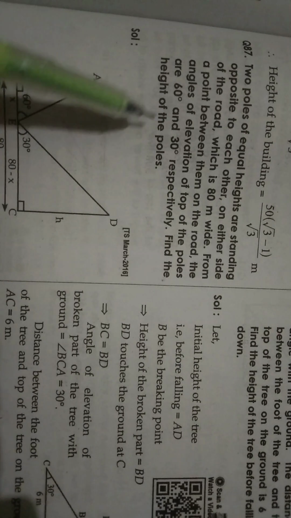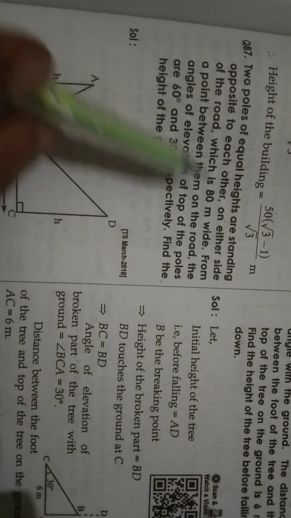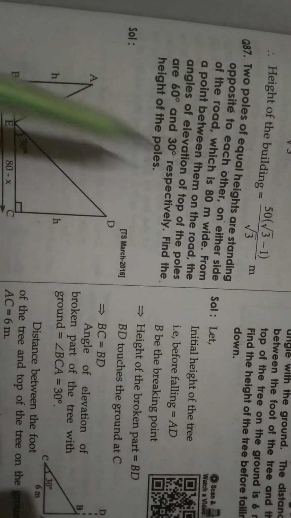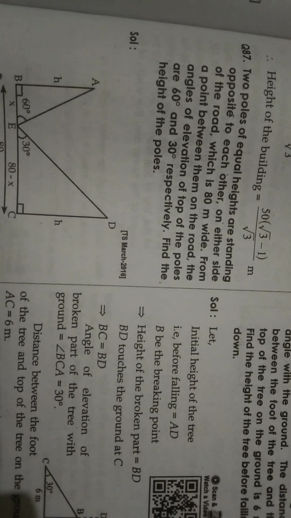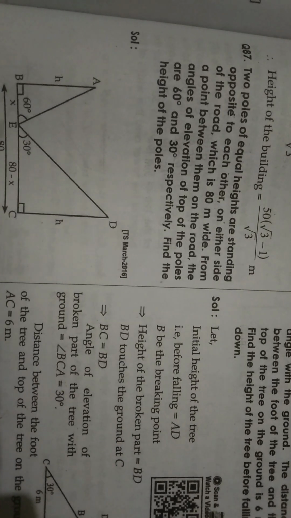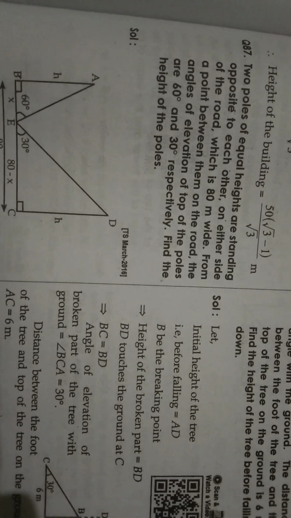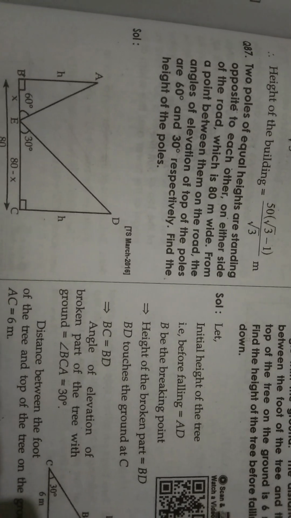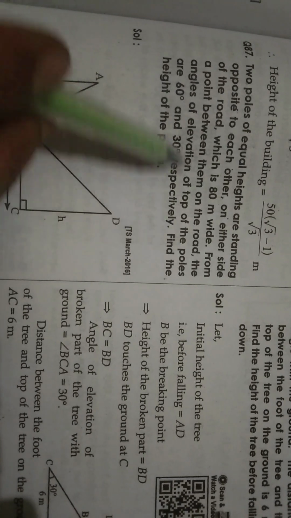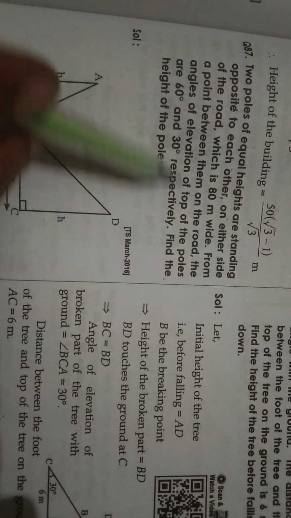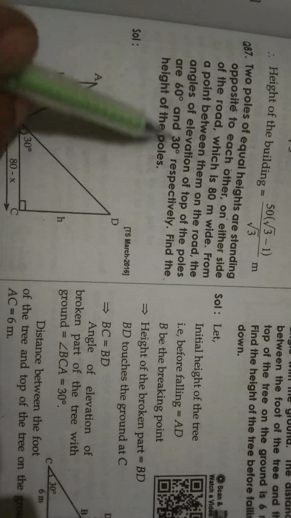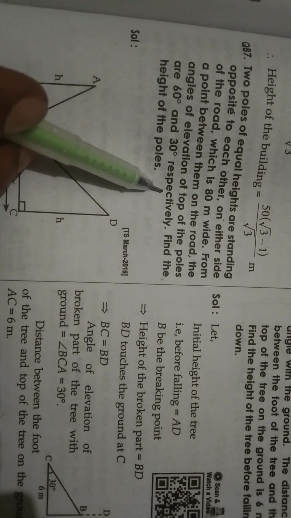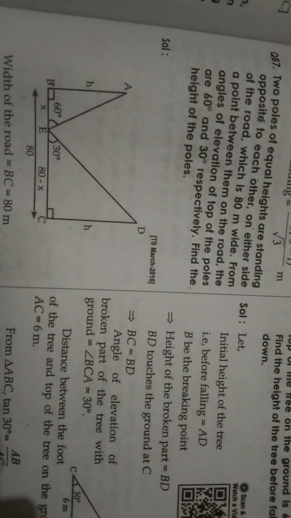Next question. Two poles of equal heights are standing opposite to each other. AB is one pole, CD is another pole. They are standing opposite to each other on either side of the road, which is 80 meters wide. From a point between them on the road, the angles of elevation of the tops of the two poles are 60 degrees and 30 degrees respectively. Find the height of the poles.